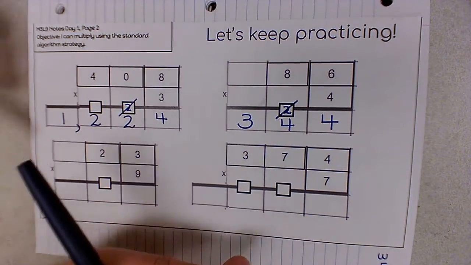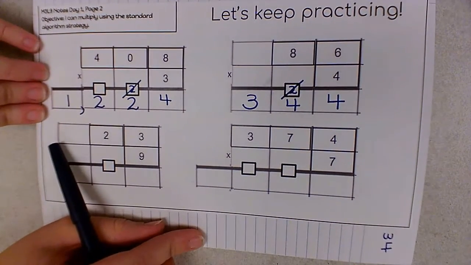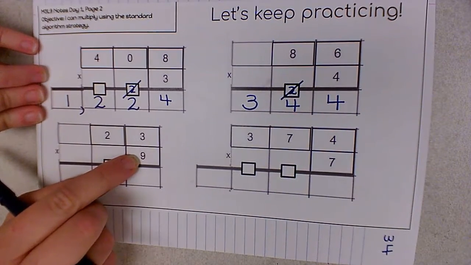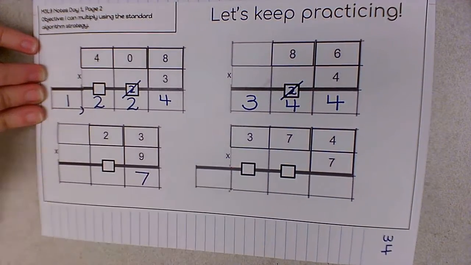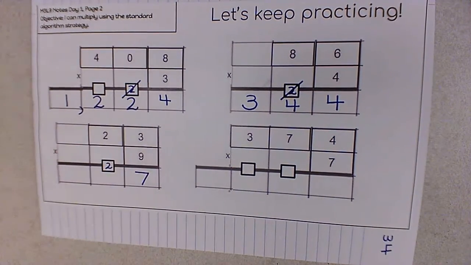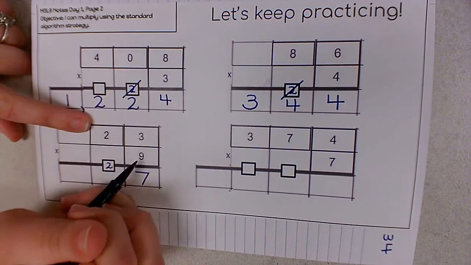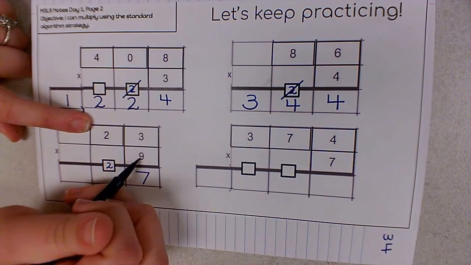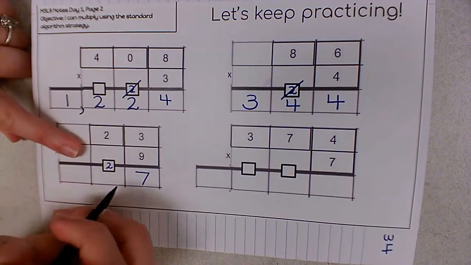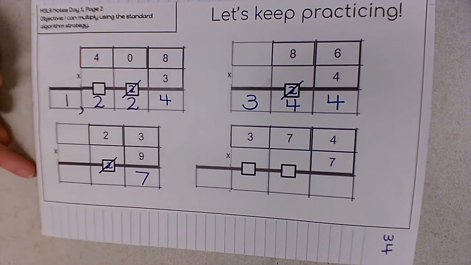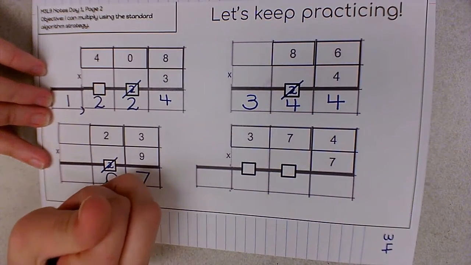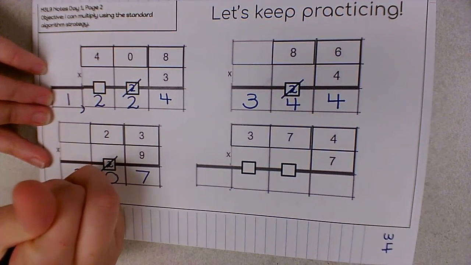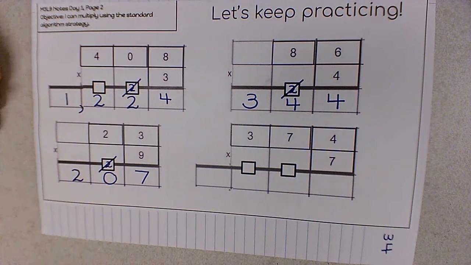Let's practice this strategy with our next one down here, 23 times 9. 3 times 9 equals 27. Regroup my 2. I haven't used it yet, so I'm going to leave it there without crossing it out. 2 times 9 equals 18. 18 plus 2 more equals 20. Since I have nowhere else to regroup, I'm going to put the entire number 20 down below.